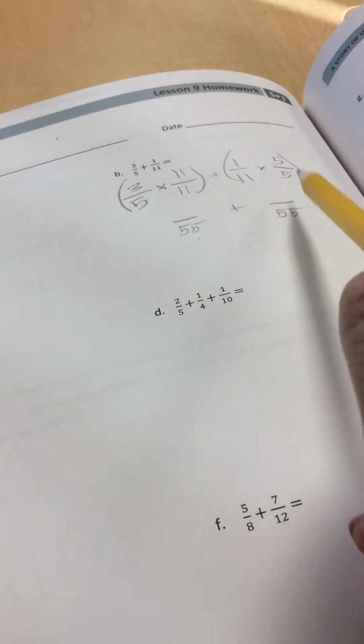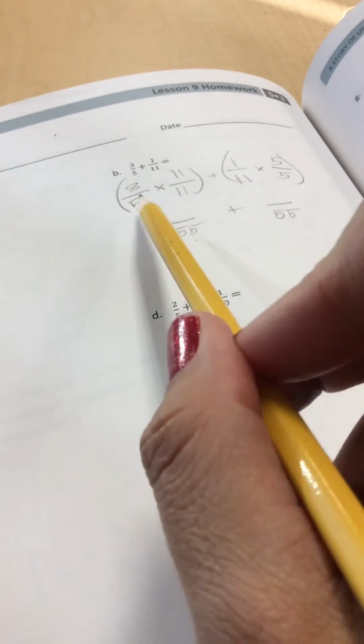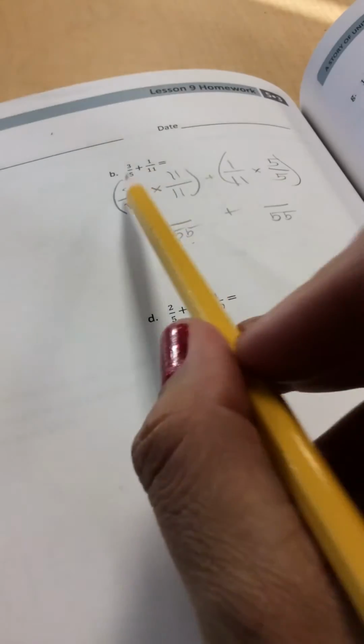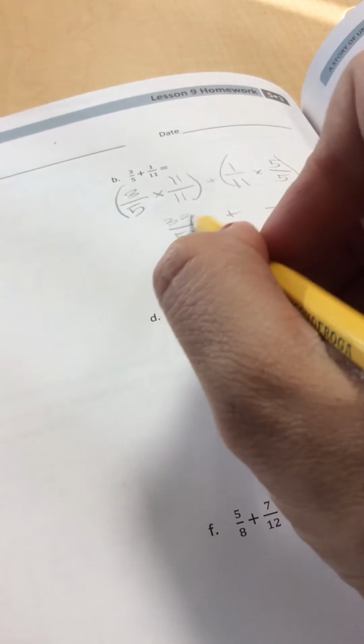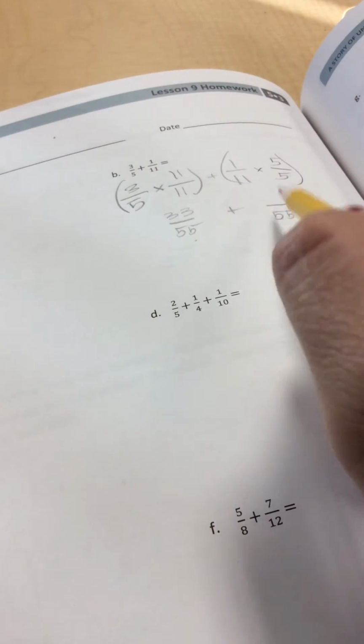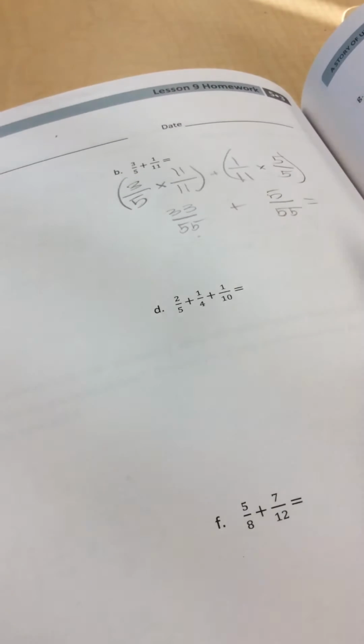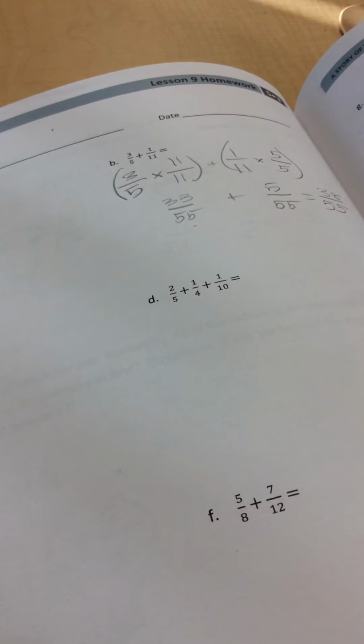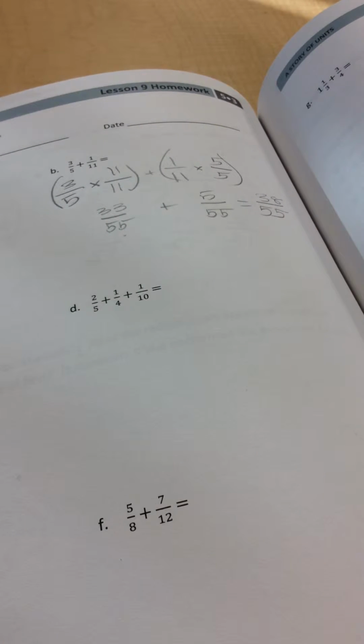We've already done the multiplication for the denominators, and we should make sure that they match up. So 5 times 11 is 55, and 11 times 5 is 55. Now, 3 times 11 is 33, and 5 times 1 is 5. So now we can add those together. We have 38/55. And that's how we would set up those problems.